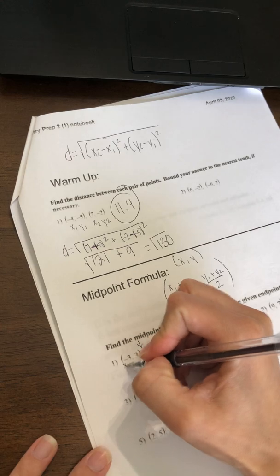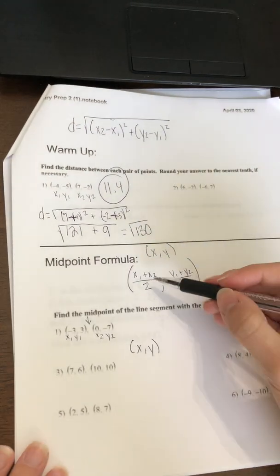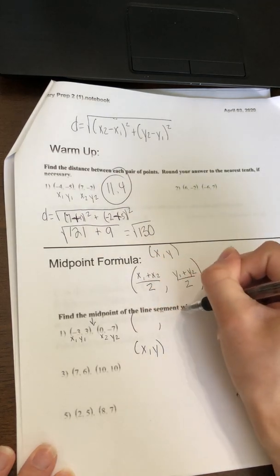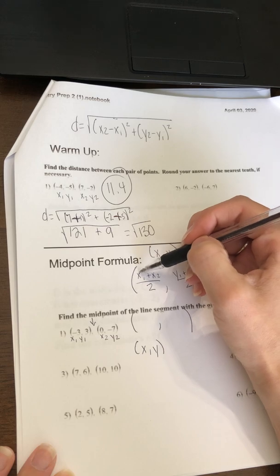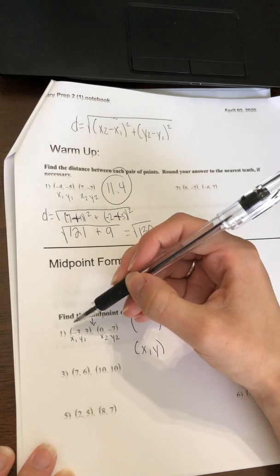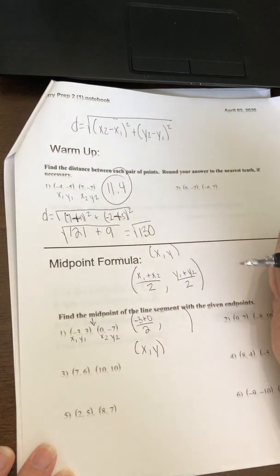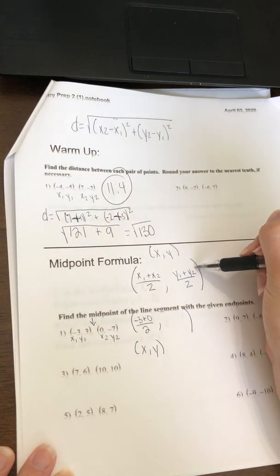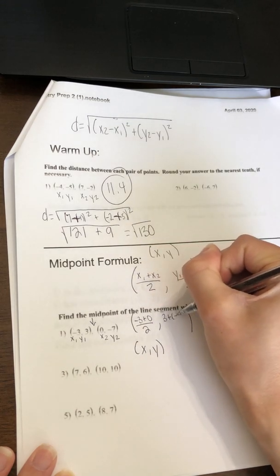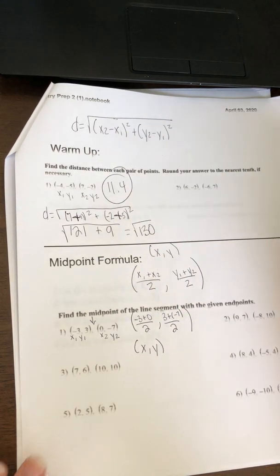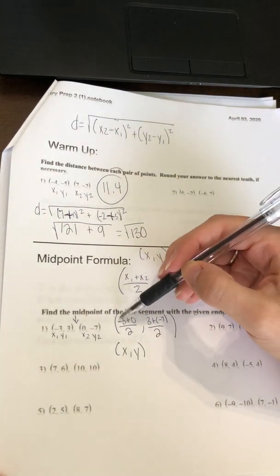So I'm going to label x1, y1, x2, y2. And when I plug that in, again, it gets plugged in the form of a point with parentheses and my comma. It's x1 plus x2, so that would be -3 plus 0, and then divided by 2. And then it's y1 plus y2, which is 3 plus -7, divided by 2. Now, don't just put this whole thing in your calculator. Take it one step at a time.